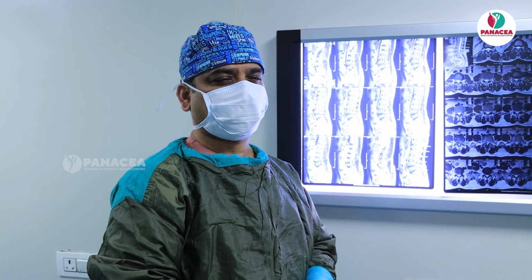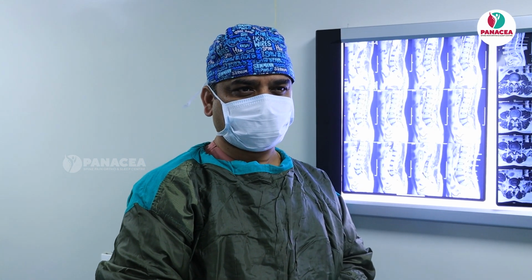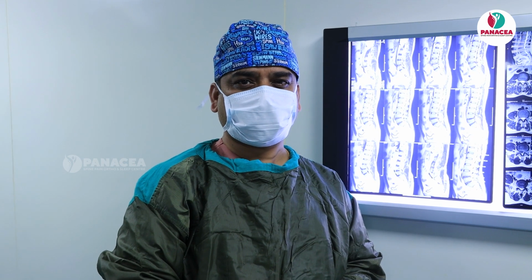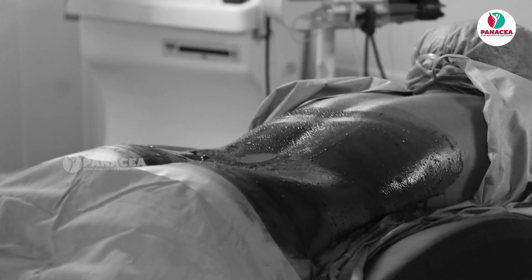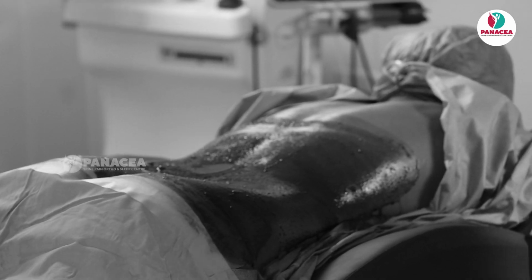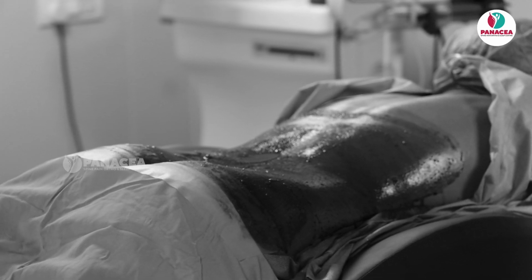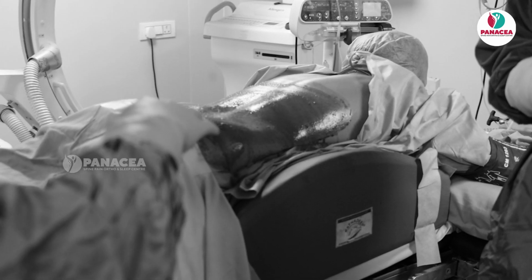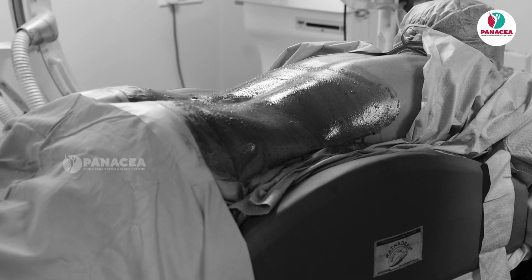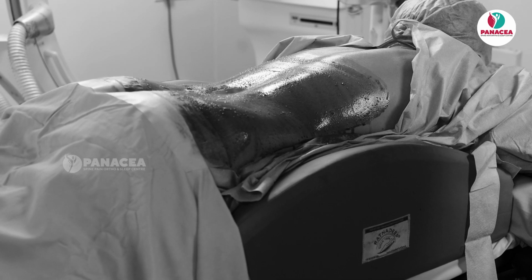I am going to stand on the patient's right side. I will show you how we are going to scrub the patient, and I am also going to tell you about the positioning of the patient. Now the patient is positioned prone. You can see a pillow, it's almost like a Wilson frame, but it has a soft cushion. There is a hole in the center to accommodate the abdomen so that there is not much IVC obstruction.